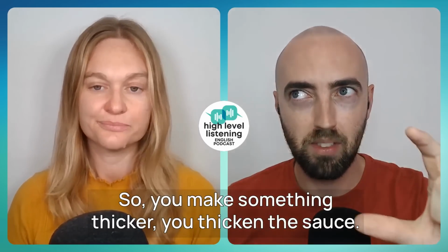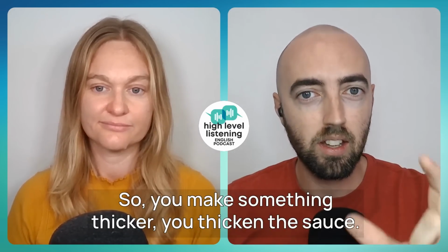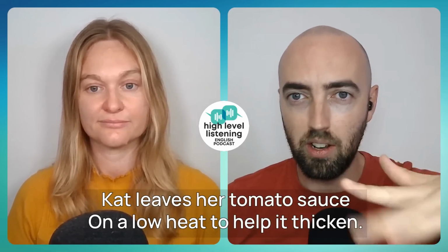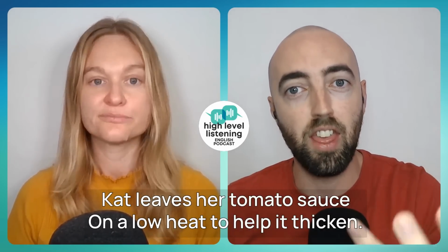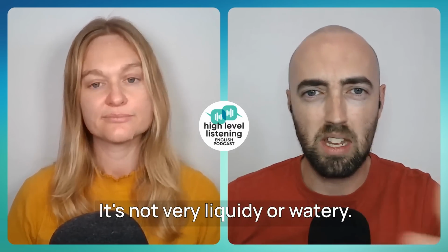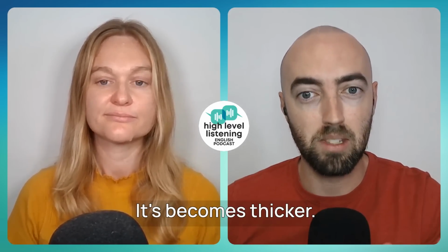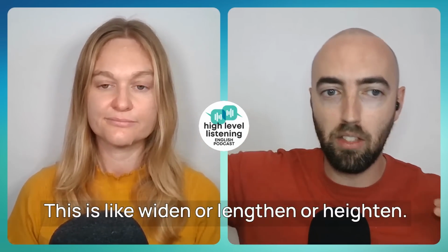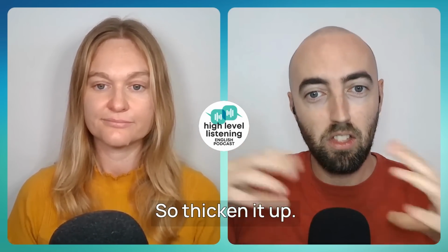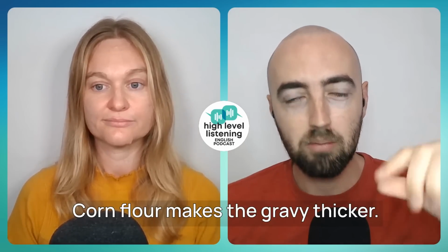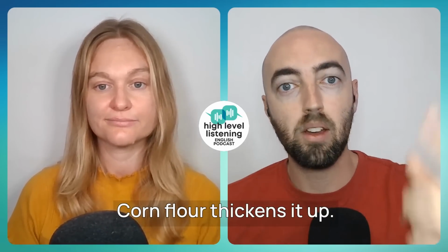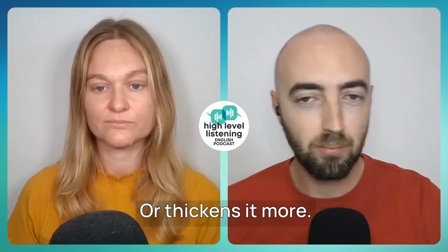So you make something thicker, you thicken the sauce. Kat leaves her tomato sauce on a low heat to help it thicken. It's not very liquidy or watery. It becomes thicker, so it thickens. This is like widen or lengthen or heighten. So thicken it up. Corn flour makes the gravy thicker. Corn flour thickens it up or thickens it more. So there you go. Enjoy.